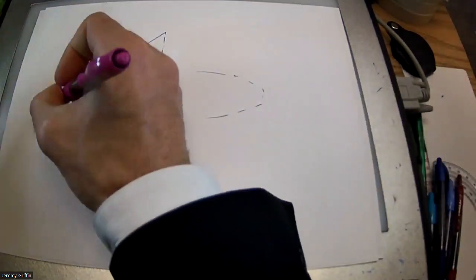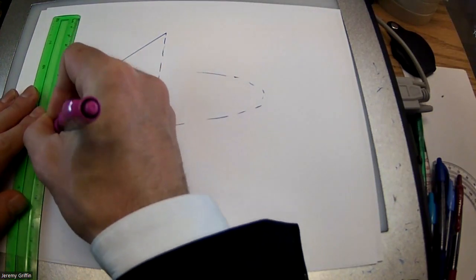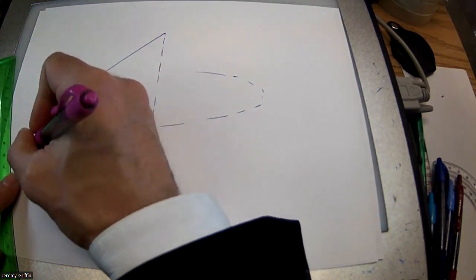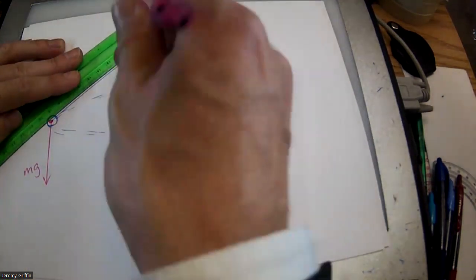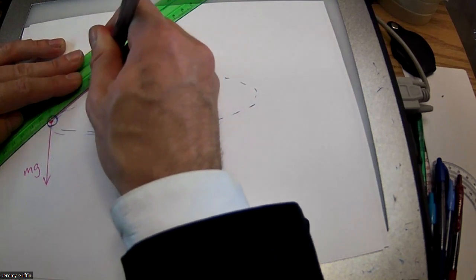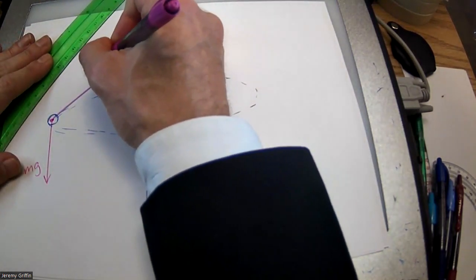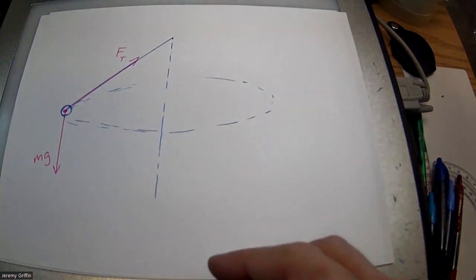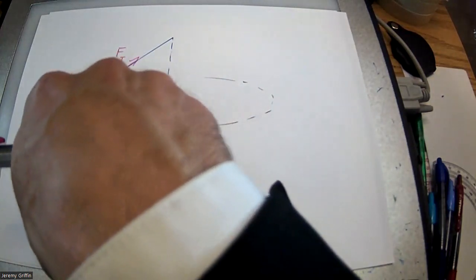If you draw a weight on this ball about like this and call that mg, and a tension force that goes about like that, and label it something to do with tension. Now I'll label it F sub T, like tension force. Capital T is also okay, but I'm going to avoid capital T for this one because that could be very easily confused for time period.